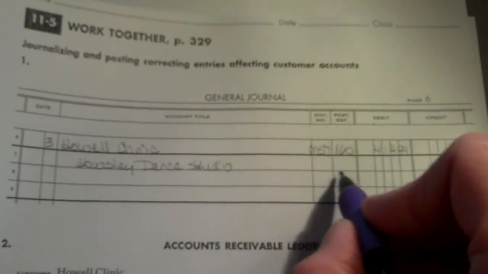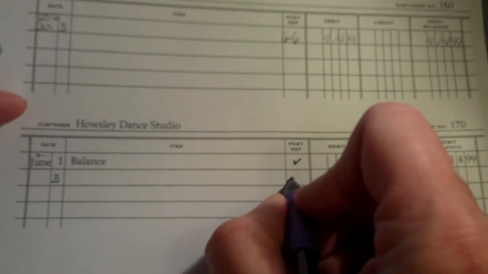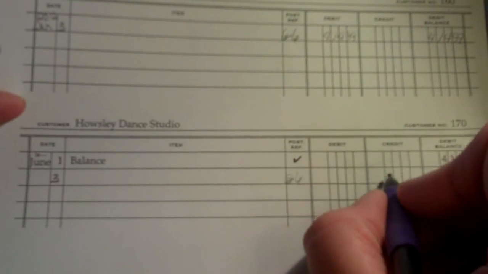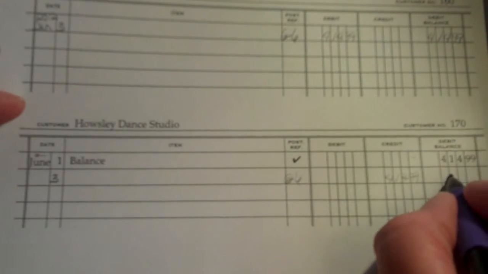The next one is Housley Dance Studio for a credit of the same amount. So I'm going to go down to the Housley Dance Studio, June 3rd. This is for General Journal, so G6. And this is going to be credit for $414.99, which brings this, because these are opposite, debit and credit, brings us to a zero balance. Account number 170 goes back up on top to the post-reference column on the General Journal. That's all there is to it. Now you're ready for On Your Own, 11.5.